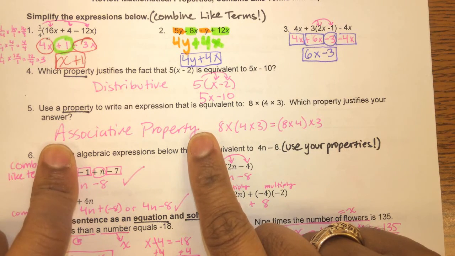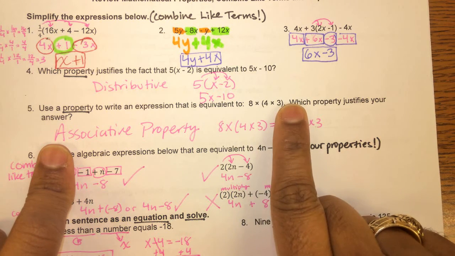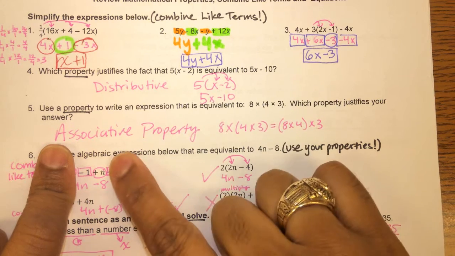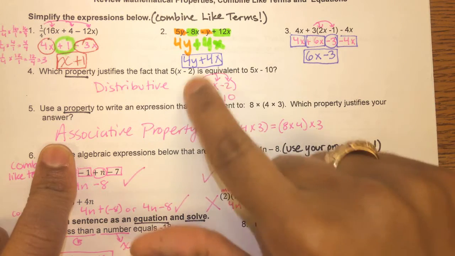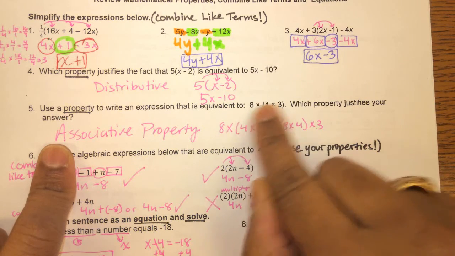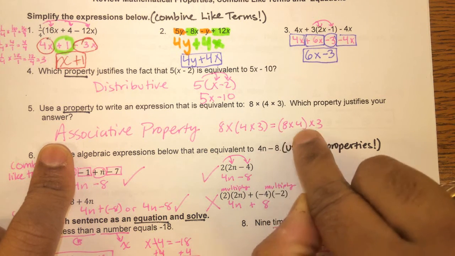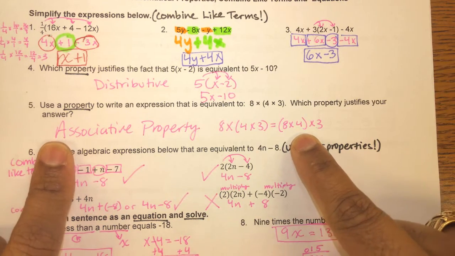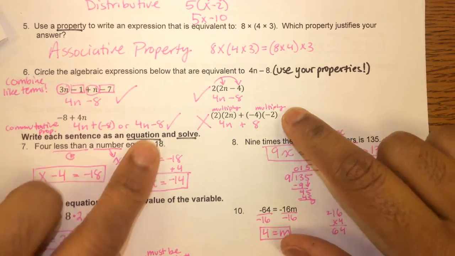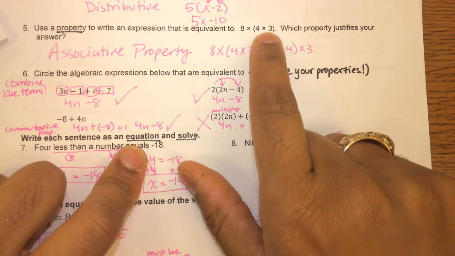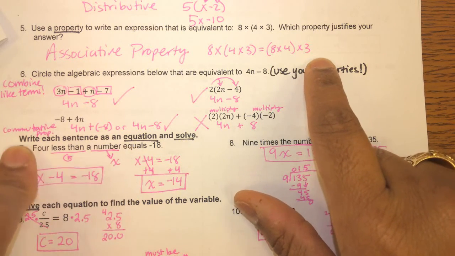Over here, using a property, write an expression that is equivalent. Now look, I have grouping symbols. If it's multiplying all the way through, and I'm using grouping symbols, it's associative. Distributive, notice I'm doing multiplying and subtraction. So I'm not doing just one operation. Here I'm doing one operation all the way through. So if I rewrite it, I keep the order 8, 4, and 3, but I move my grouping symbols to include 8 times 4. So that is equivalent. If you want to check your work, 4 times 3 is 12. When you multiply by 8, it's the same thing as doing 32 times 3. Okay, try that out and you'll get the same answer.